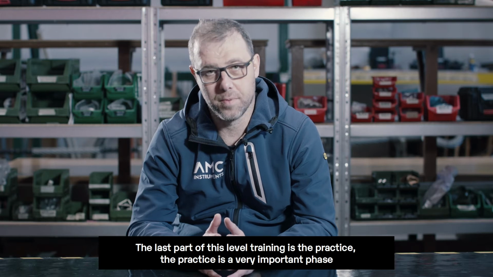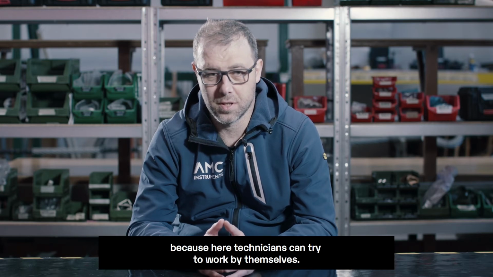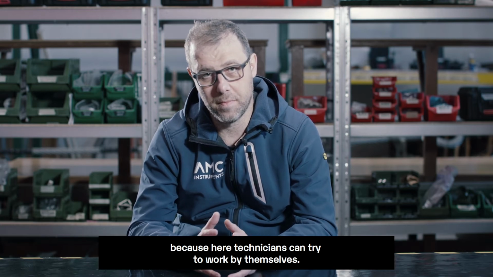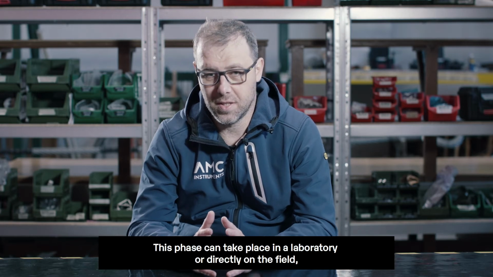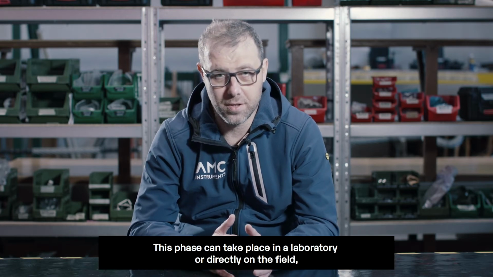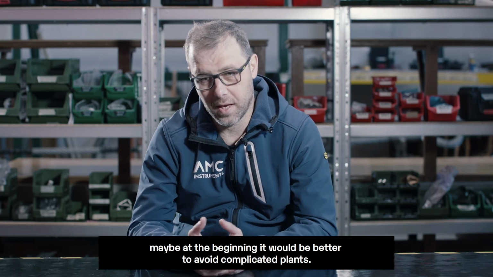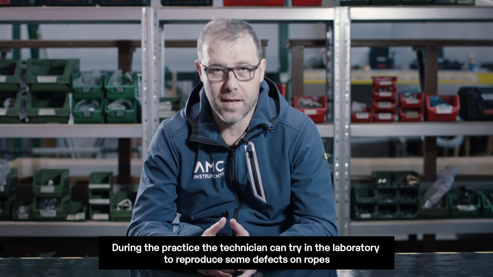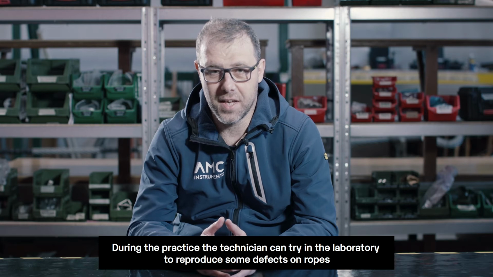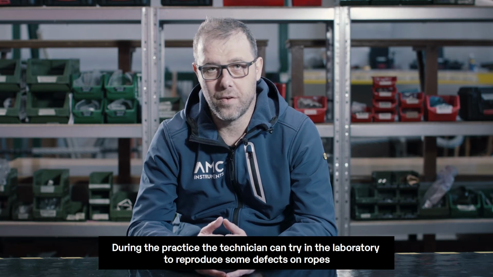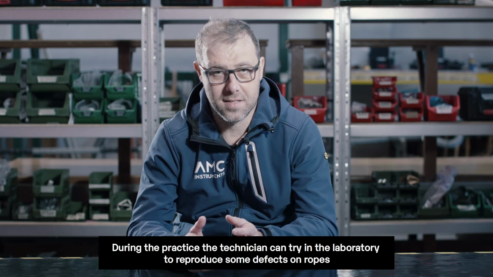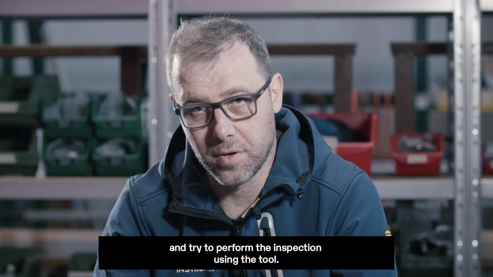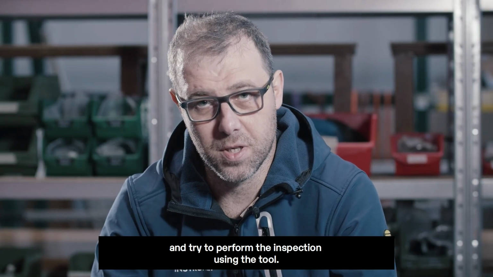The last part of this first level training is the practice. The practice is a very important phase because here the technician can try to do it by himself. This phase can be done either in a laboratory or directly on the field. Maybe at the beginning it is better to avoid very complicated plants. During the practice, the technician can try to reproduce some defects on ropes placed in the laboratory and try to perform the various inspections by using the tool.